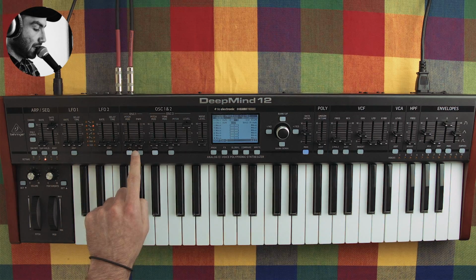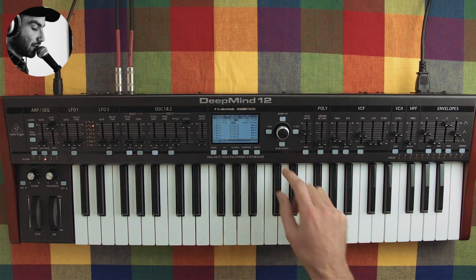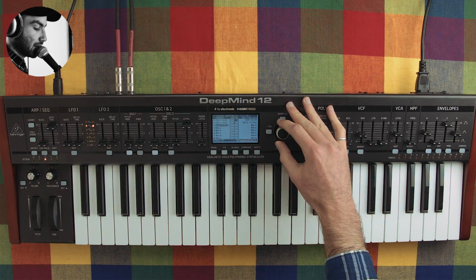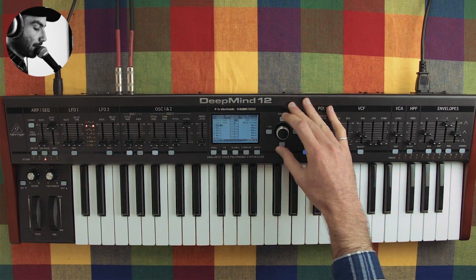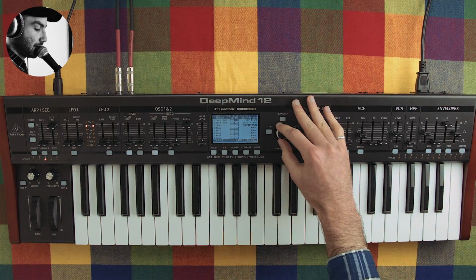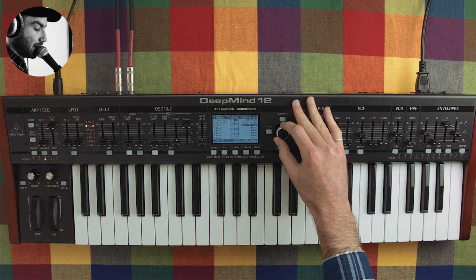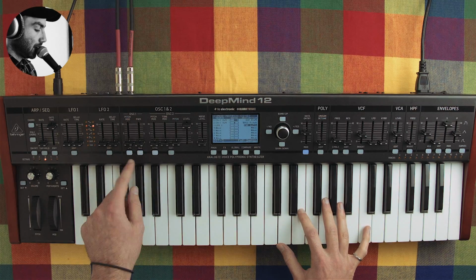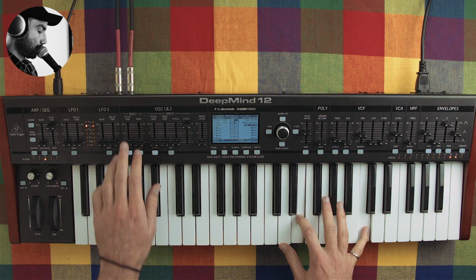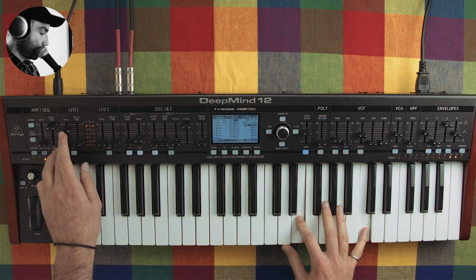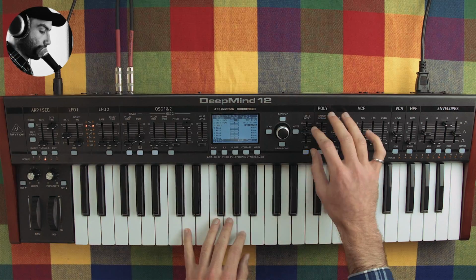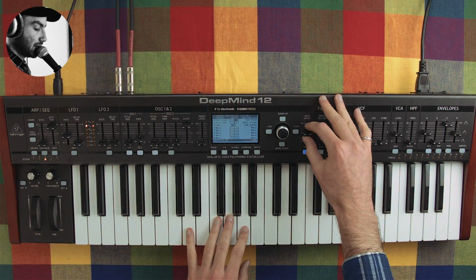The next thing I'm going to do is add some pulse width modulation via one of the LFOs. So I'm going to pick another slot in my mod matrix, pick LFO 1 for example, and then I'll pick oscillator 1 pulse width modulation depth. And I'm going to engage the square wave. And bring up the amount, obviously.